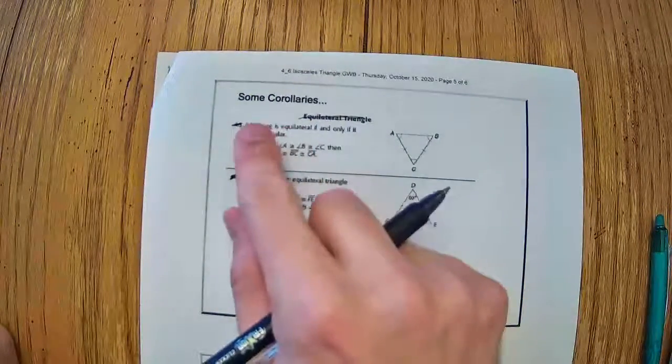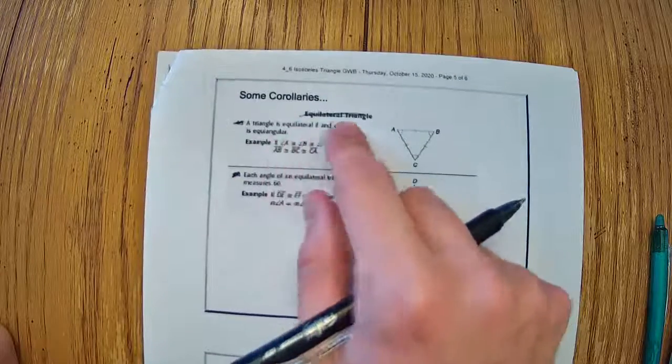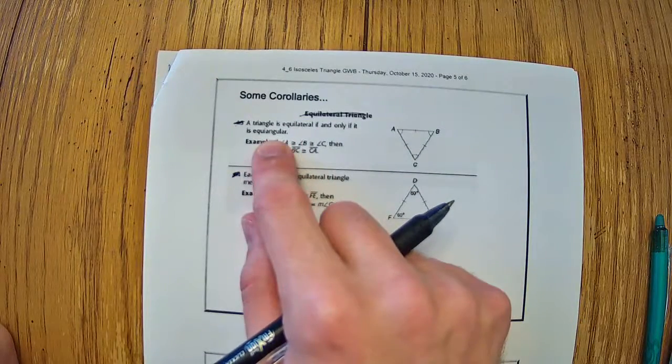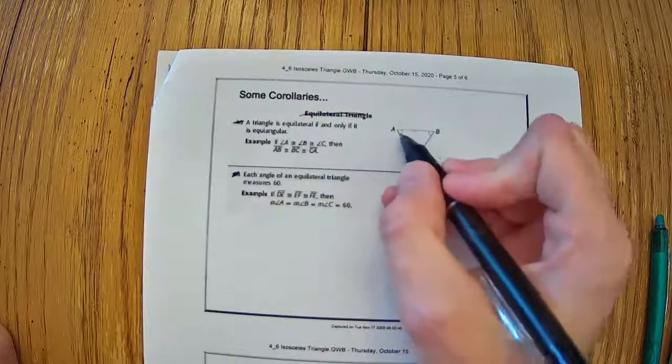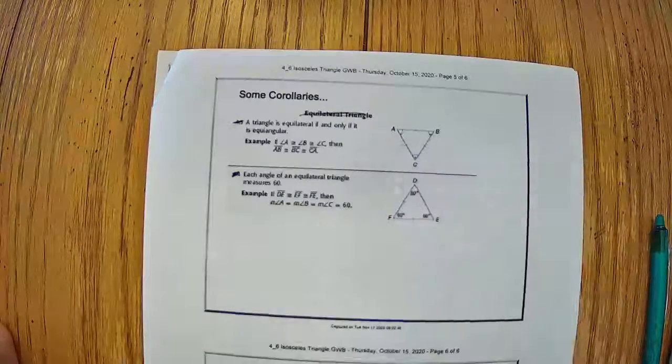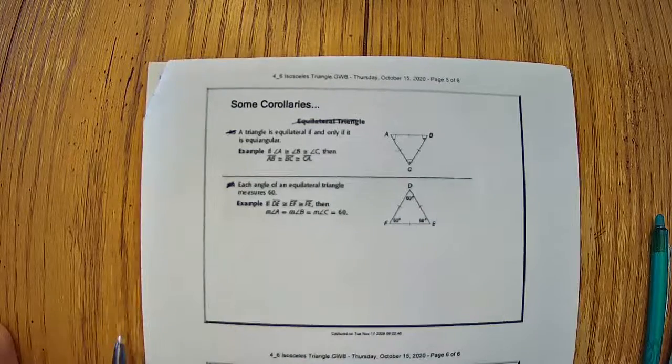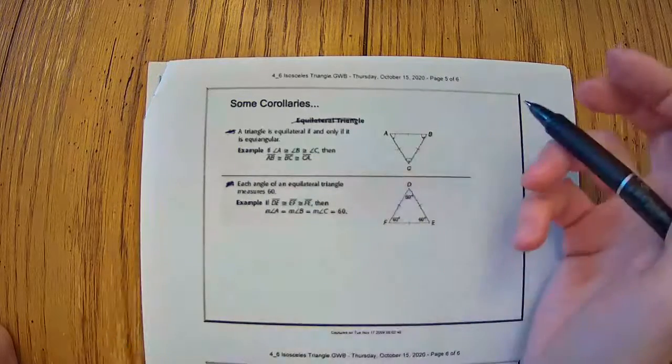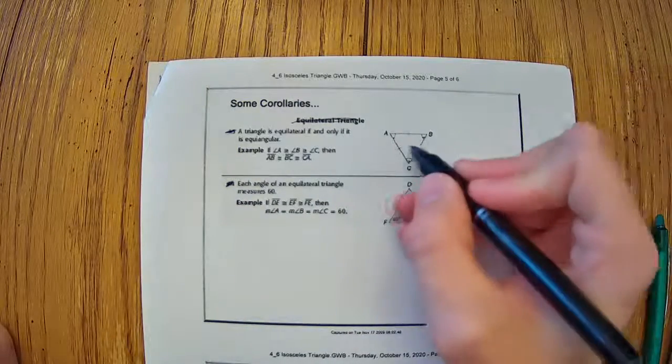A triangle is equilateral if and only if it is equiangular. So if I can show that all three angles are indeed the same, then that means all three sides are the same. And again, proving that is relatively straightforward.